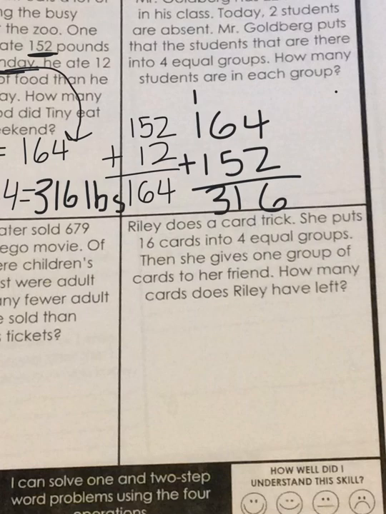All right. So there's your math lesson for the day. If you guys need any help, please let me know or let your parents know. I would be happy to Zoom with you and work through these if you need to.